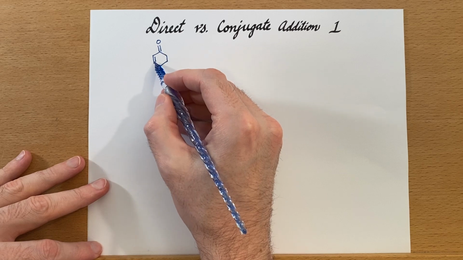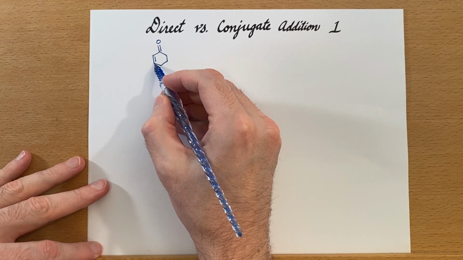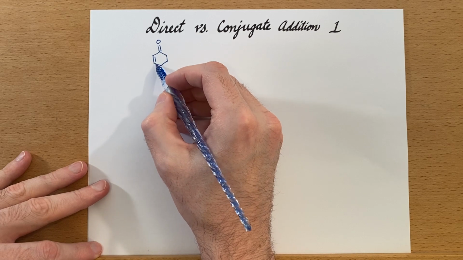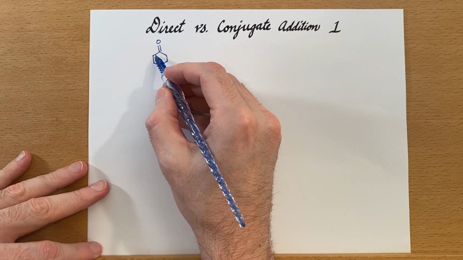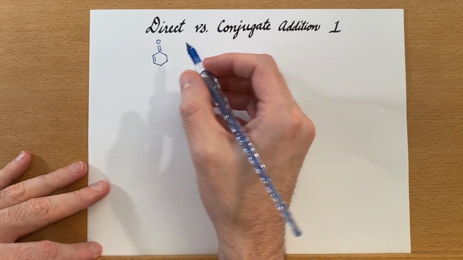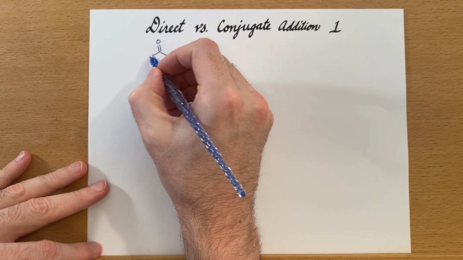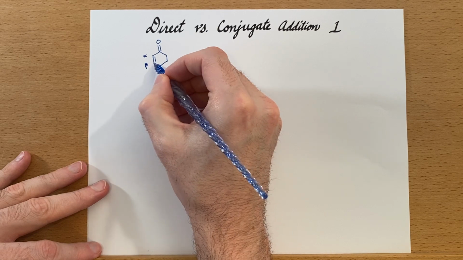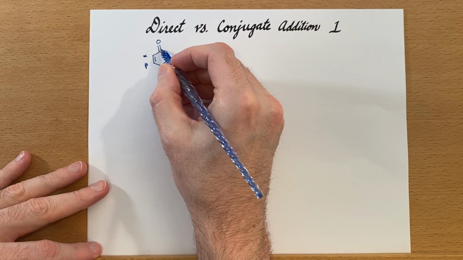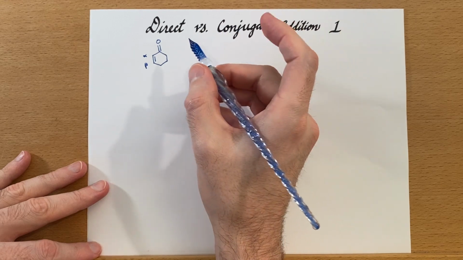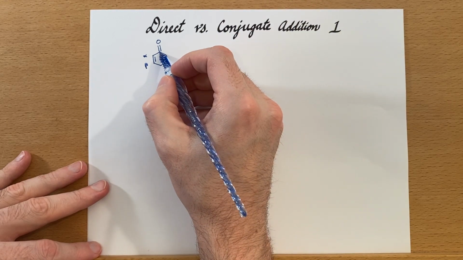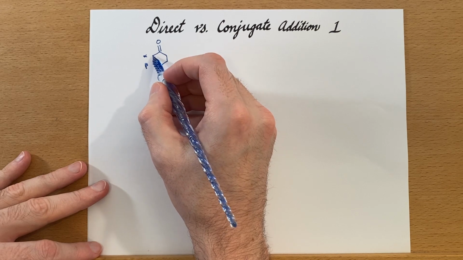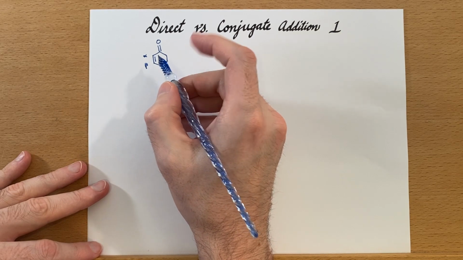something that has conjugation. So we've got a double bond here and another double bond there. And this one's between the two carbons, and there's a single bond in between them. So they're conjugated. We have the alpha carbon right here, and the beta carbon right here. So carbonyl carbon attack could happen there, and we've been watching that. Alpha carbon, no. Beta carbon, yes.